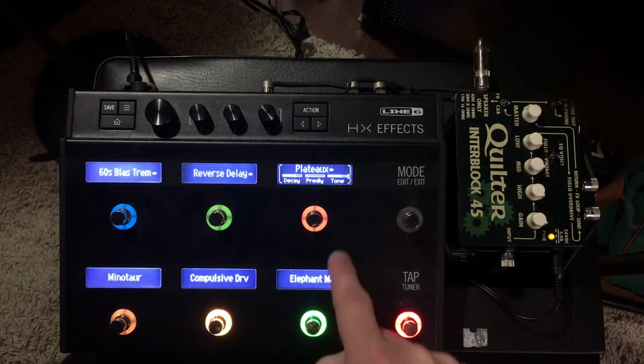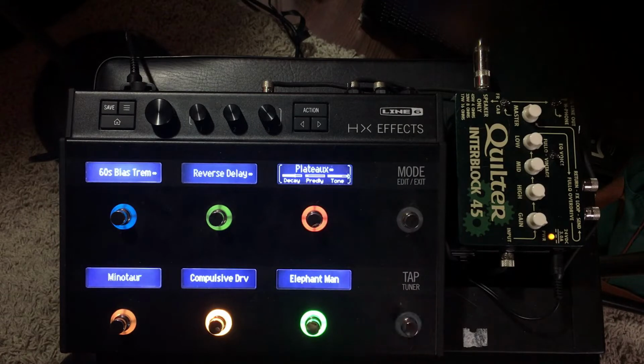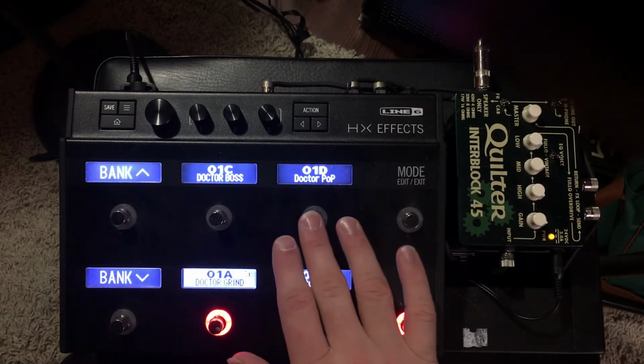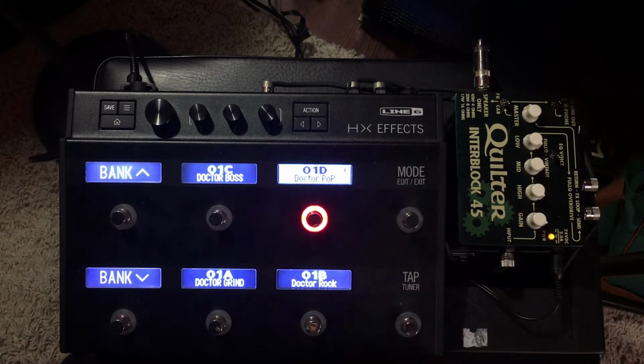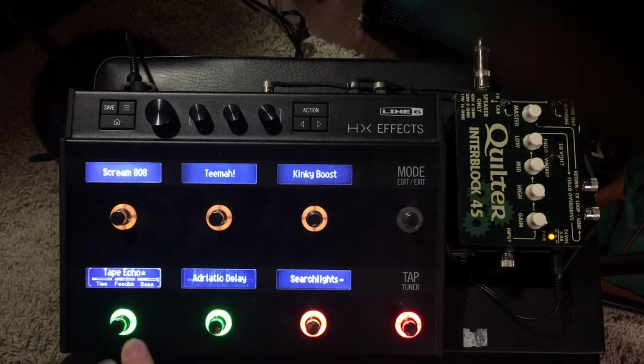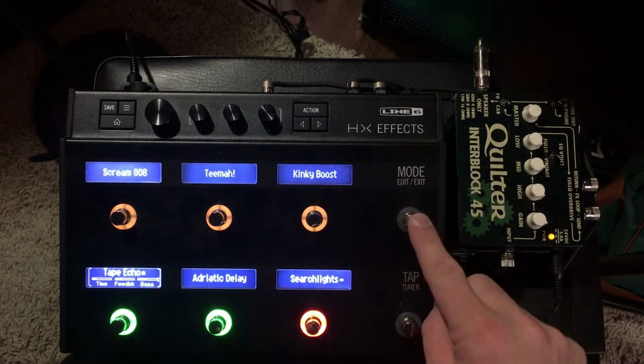the individual effects blocks. Now that's pretty cool stuff because it's very easy to go from, well, I want that preset. You could be playing, and then let's say you want to go in and turn some things on and off or something. You can do that just by hitting the mode switch.